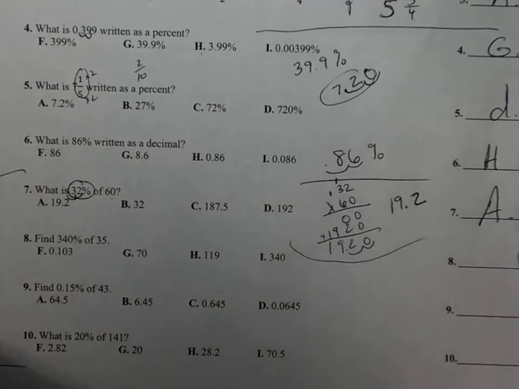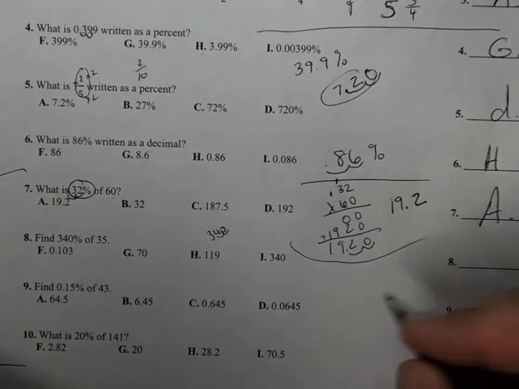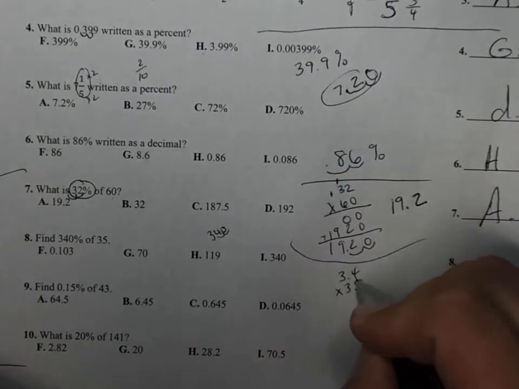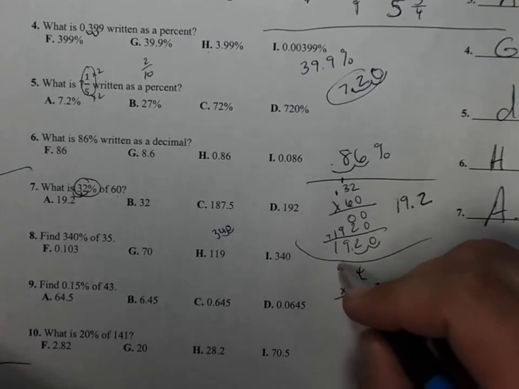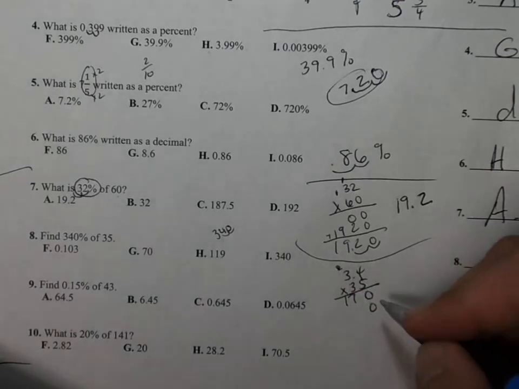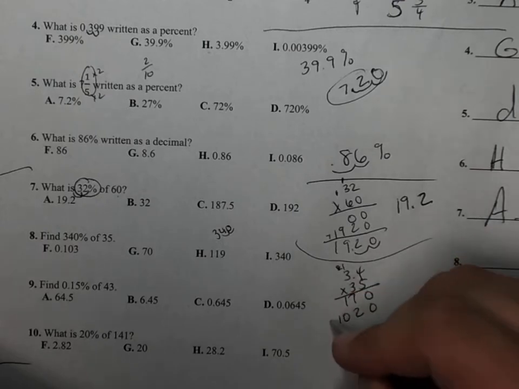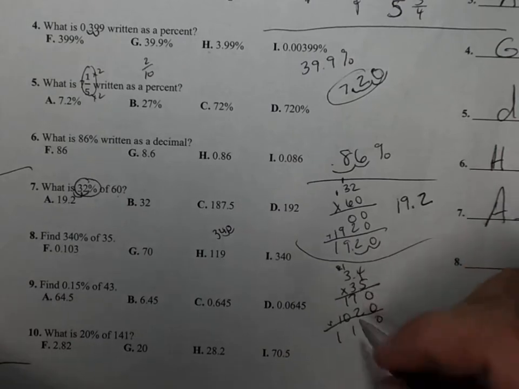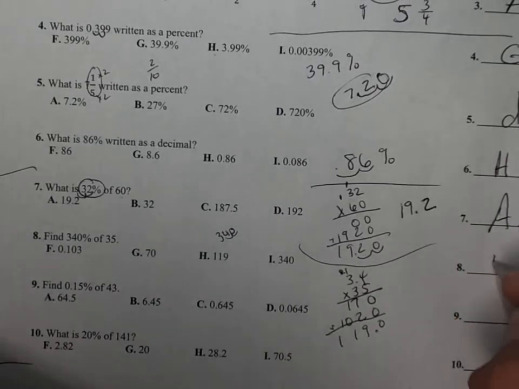Okay, same thing for the next one. I'm going to change that 340% to a decimal. So I get 3.4 times 35. So 5 times 4 is 20. 5 times 3 is 15, plus 2 is 17. Bring that to 0. 3 times 4 is 12. And 3 times 3 is 9, plus 1 is 10. So now we add this up. And now we have to move the decimal just 1 time. So it's 119.0, just 119, which is letter H.